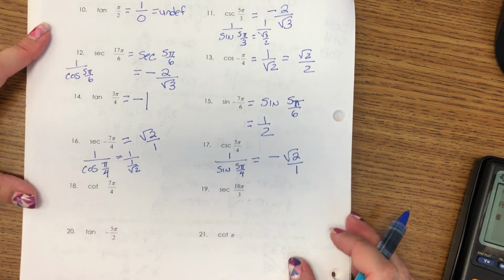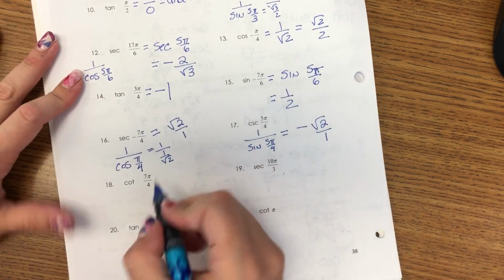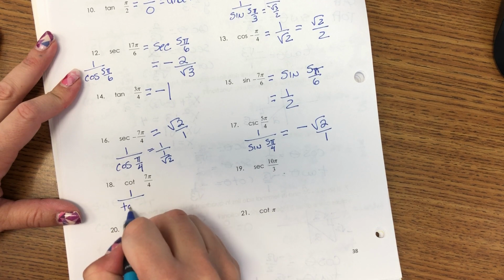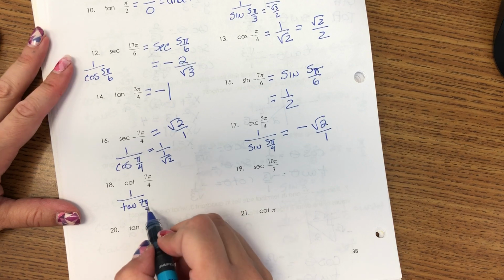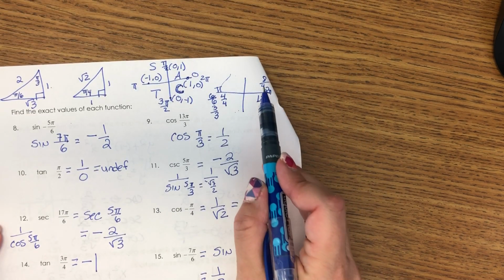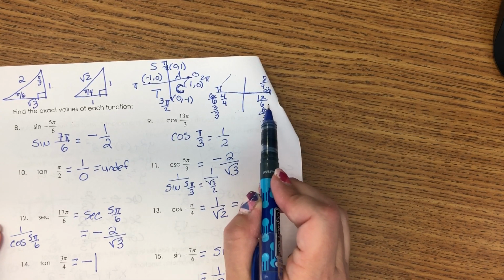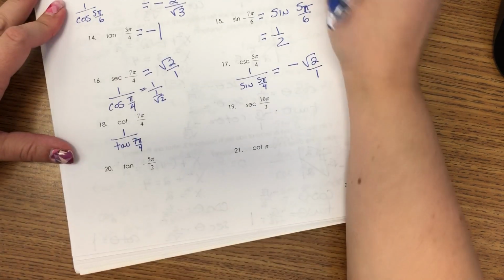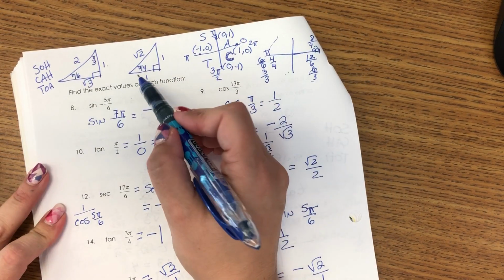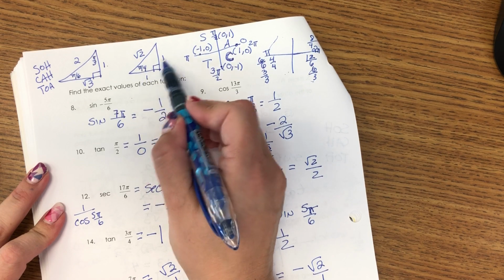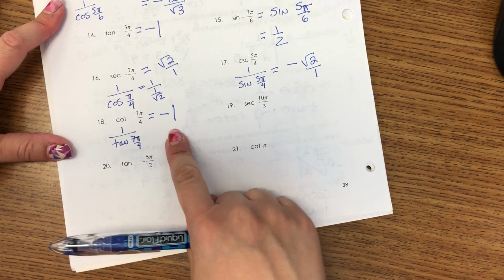Okay, 18. Let me see if I can fit. No, I can't fit everything on the page. Sorry. Okay, 18. That's going to be the reciprocal of tangent. Now, 7/4 is almost 8 over 4. So if I go up here, 8 over 4 is my 2 pi. So a little less than that is 7. That puts me in the fourth quadrant. So this answer is going to be negative. Then tangent of pi over 4 is 1. And the reciprocal of 1 is 1, so our answer is negative 1.